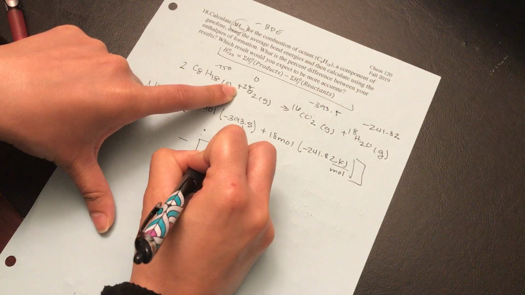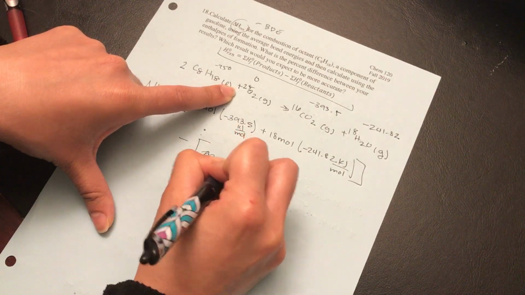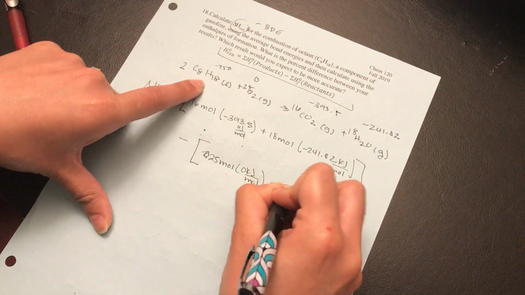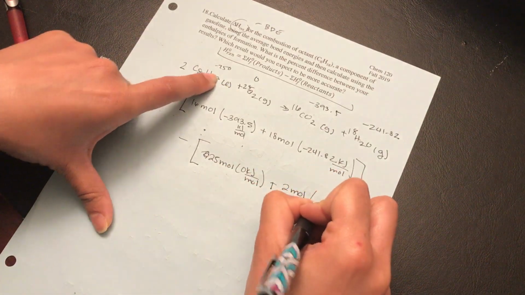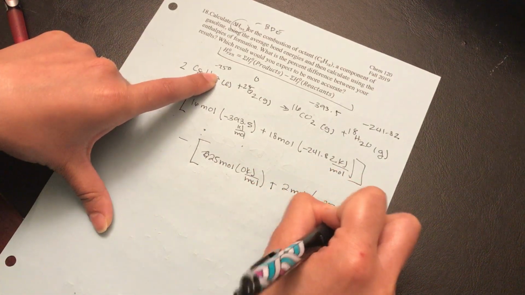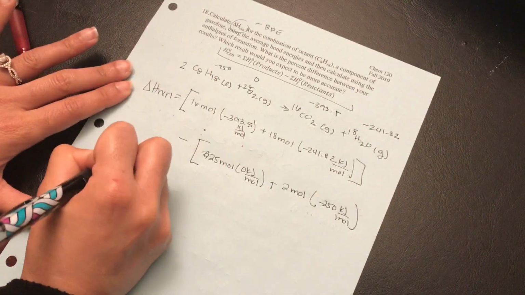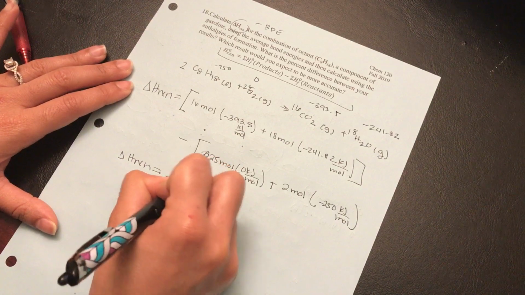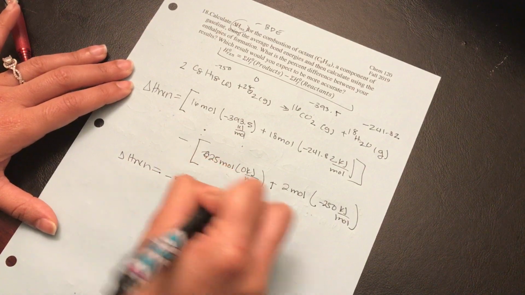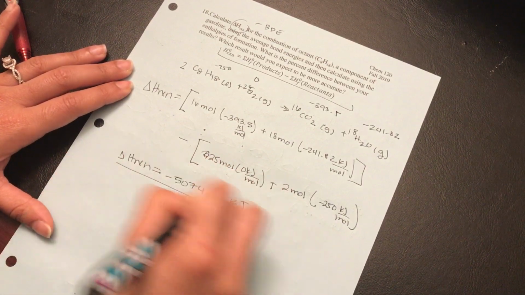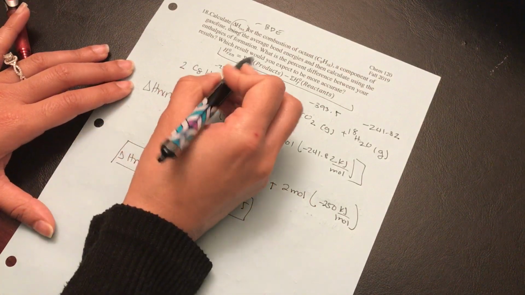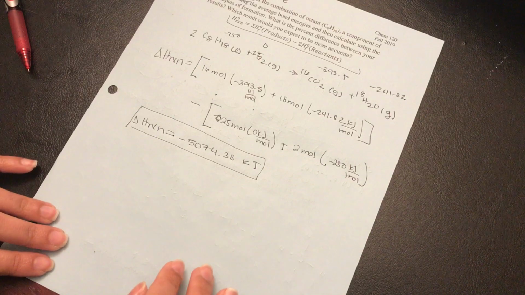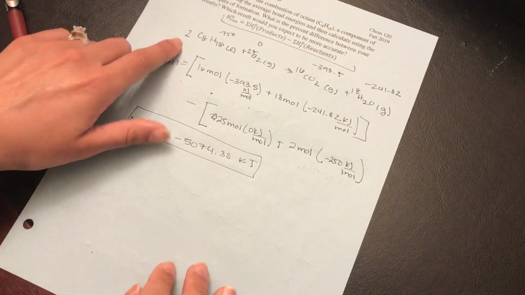Well, I have 25 moles times 0 kilojoules per mole for oxygen, so that'll just cancel, plus 2 moles of octane times negative 250 kilojoules per mole. That is equal to negative 5,074.38 kilojoules. Awesome. So that's one answer. Then you want to solve it using the bond dissociation energies. So you would look at your table of all the bonds and figure out how many you have.